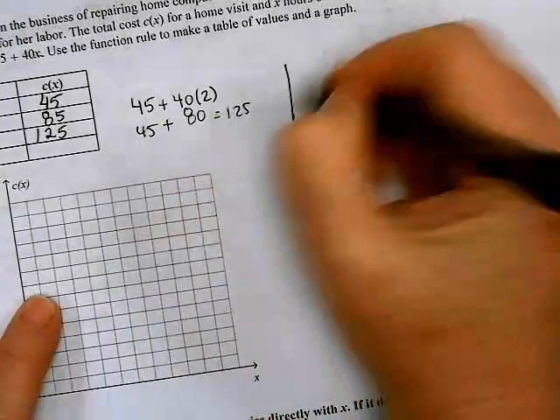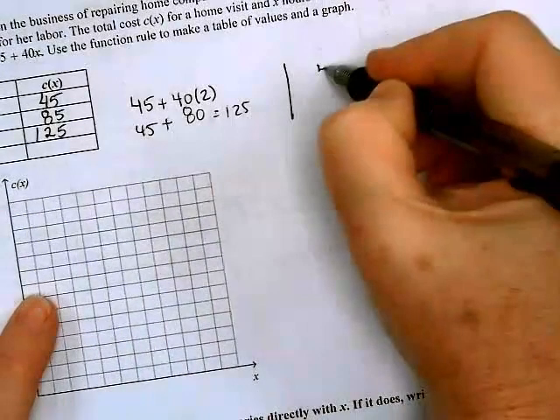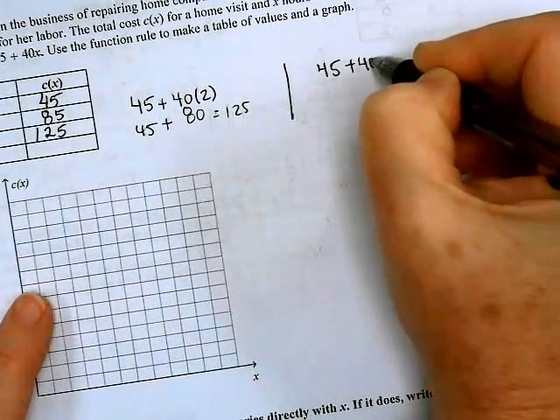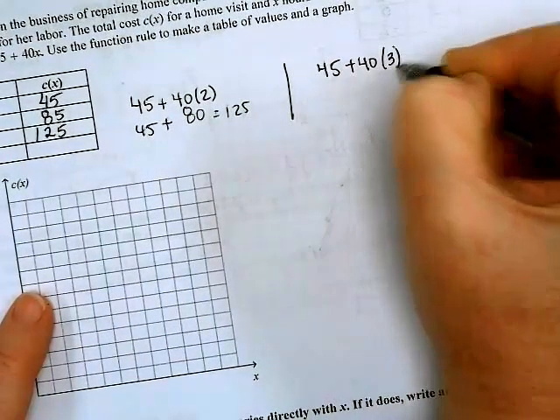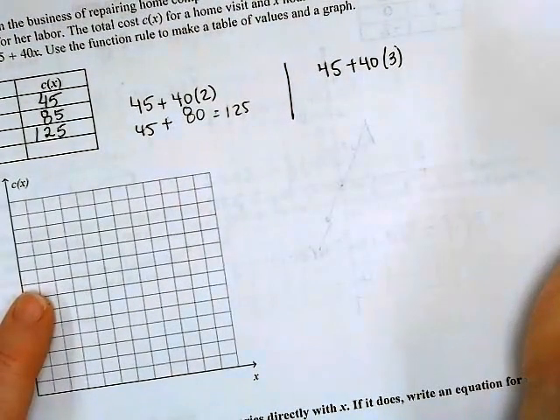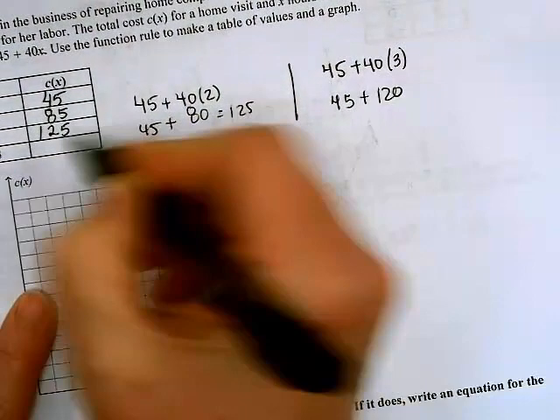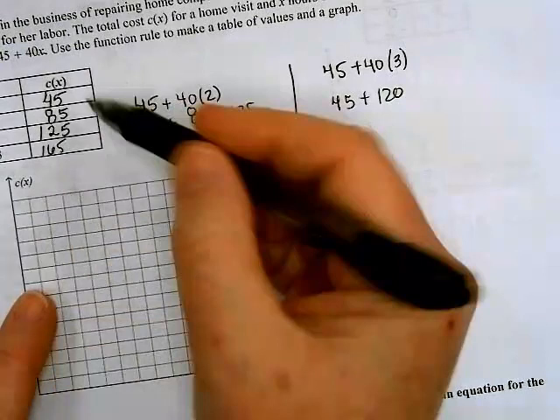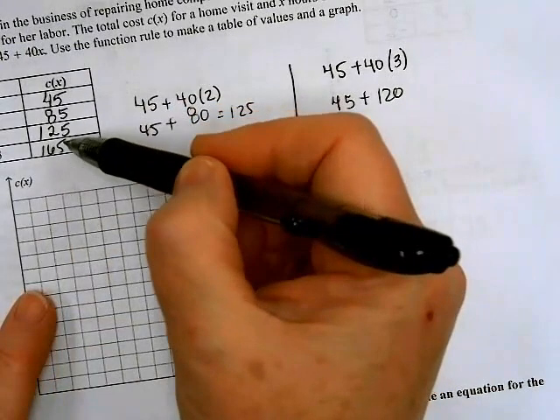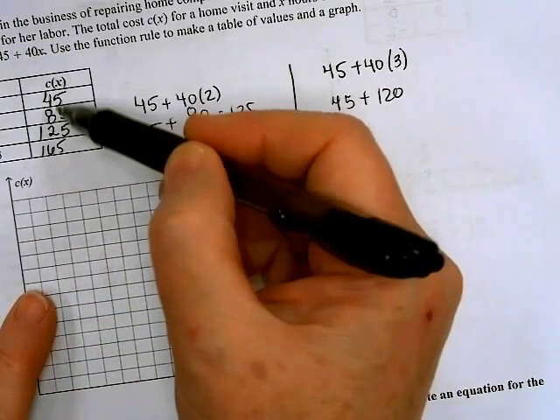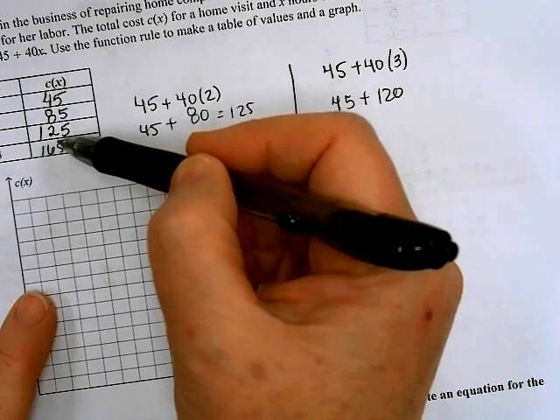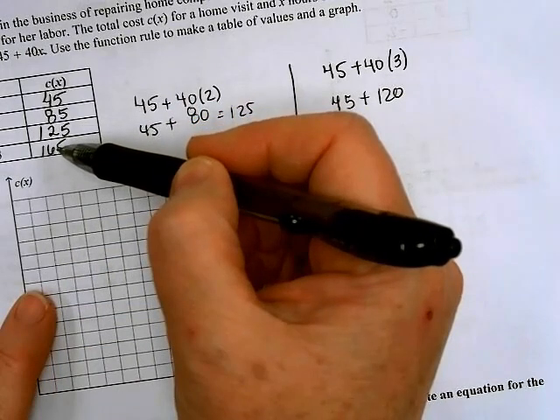Okay? Now the next time, the only thing that gets multiplied by the 3 is the 40. So that is 45 plus 120, which is 165. So the price goes up by the same amount every time. How much? 40.